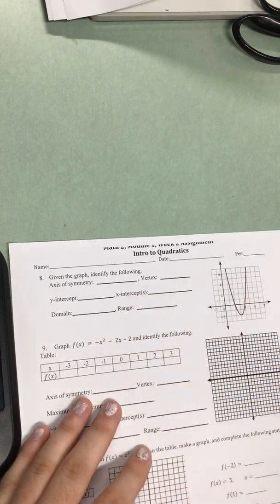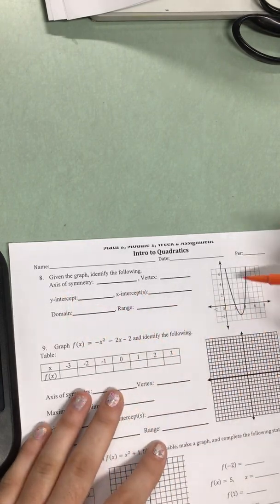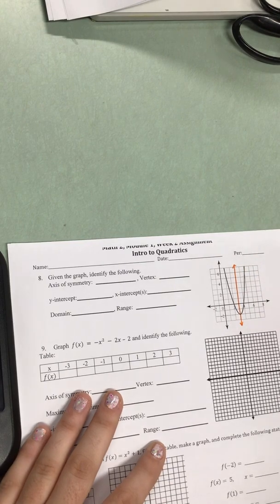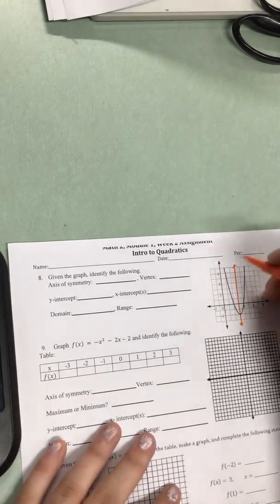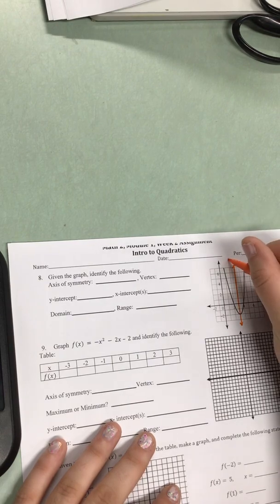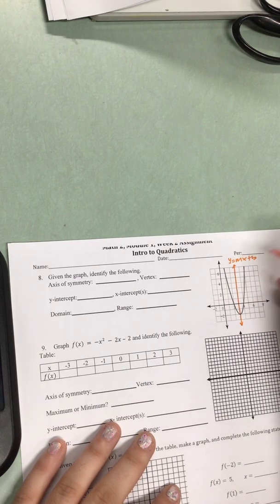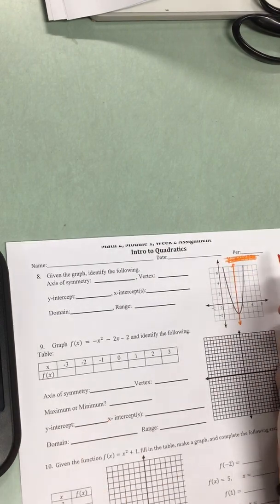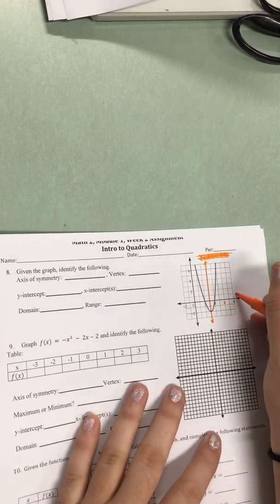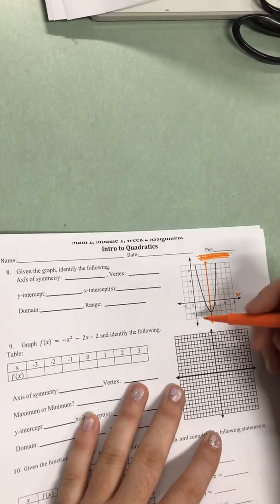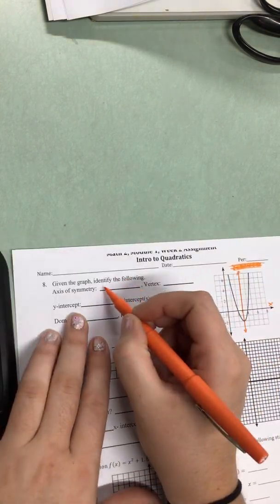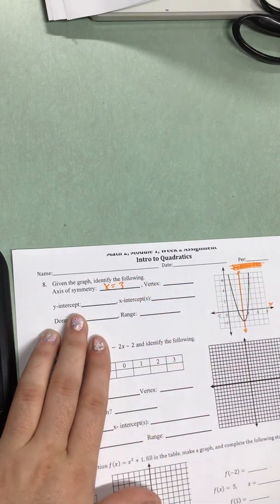Given the graph, identify the following. Starting with our axis of symmetry. Well, we've got a line that goes through the middle. This is a vertical line, which means it has no slope. So what originally would be y equals mx plus b, we can't do that because it has an undefined slope. Instead, since it's passing through the x-axis at 3, every point on this line has an x value of 3. So we're just going to call it x equals 3.